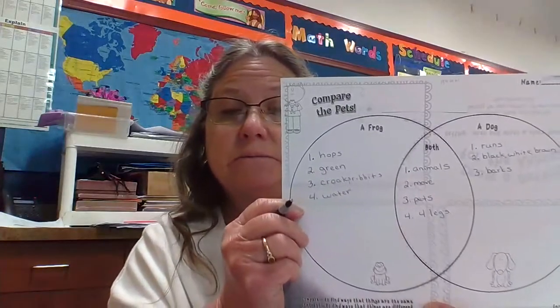Let's see if we can think of one more thing just about a frog and just about a dog. Well, where do frogs live? Frogs live in the water.